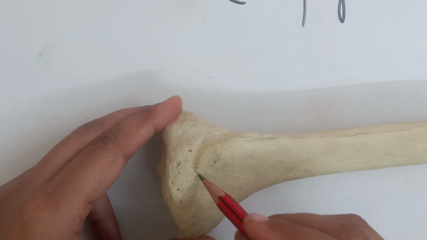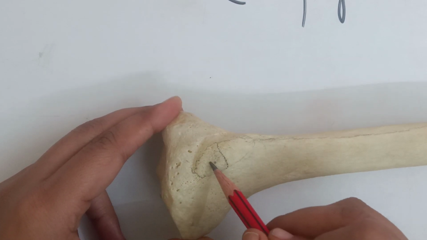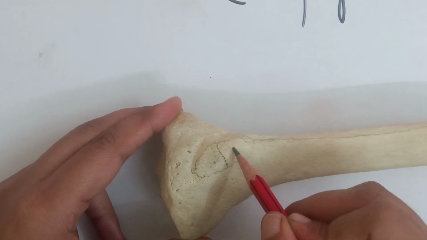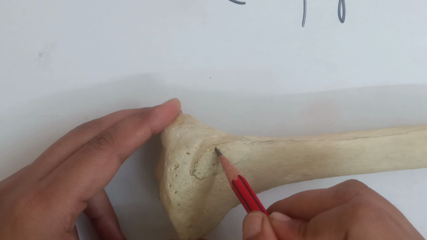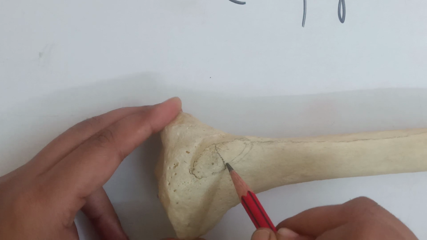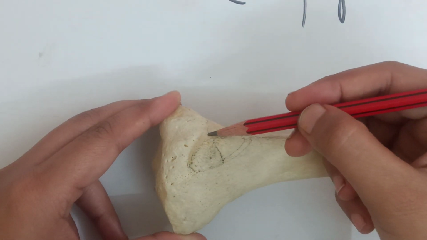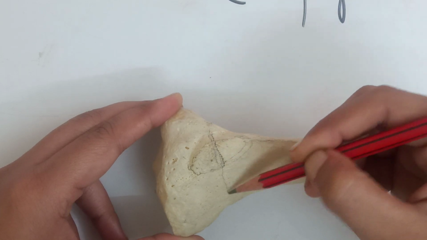This tuberosity is divided into two parts. First is the upper part and the lower part. The upper part is a smooth area and the lower part is a rough area. The epiphyseal line of the upper end passes through this junction.